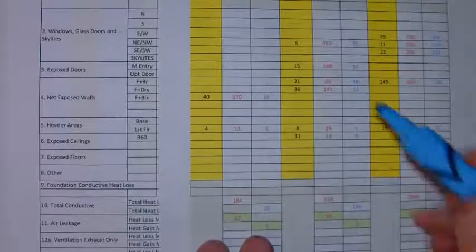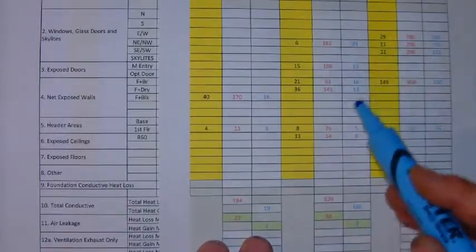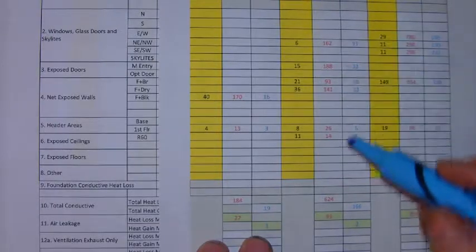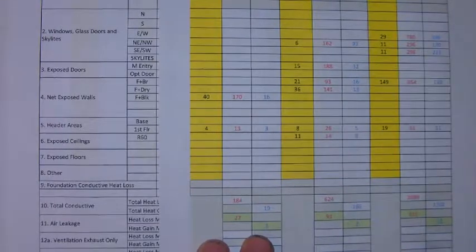Once again, you would simply do your multiplying, and once you've got all the losses and gains, tally them up and put them in the appropriate boxes in row 10.